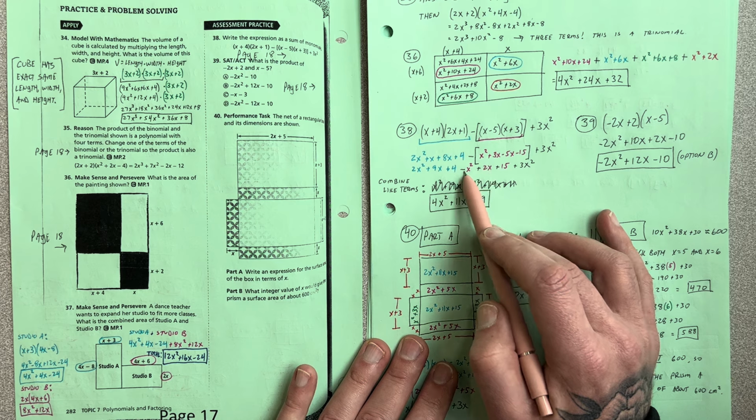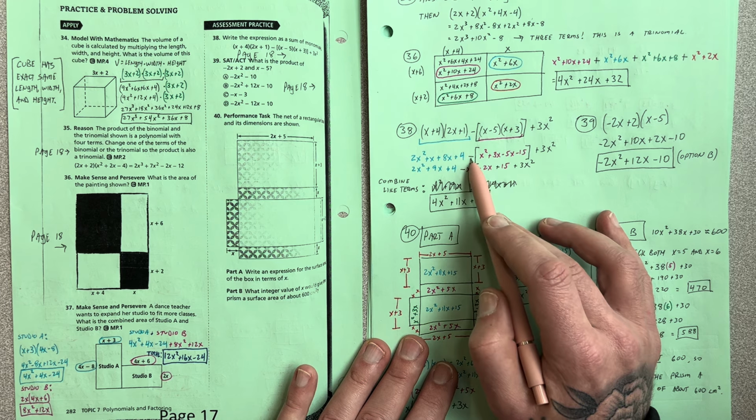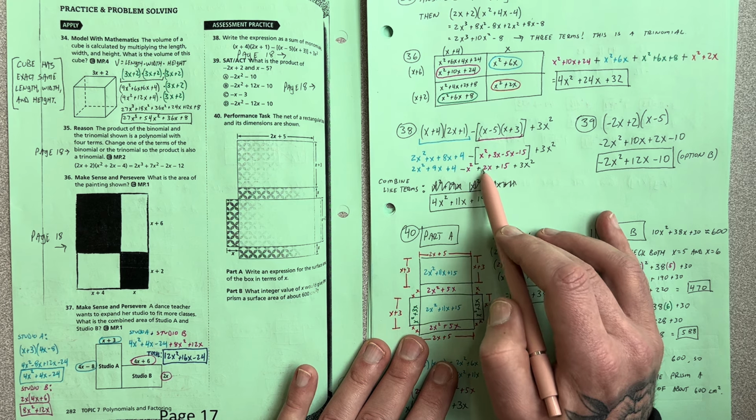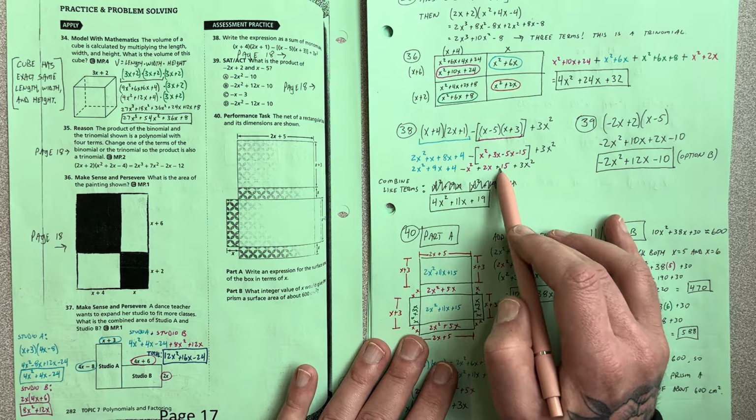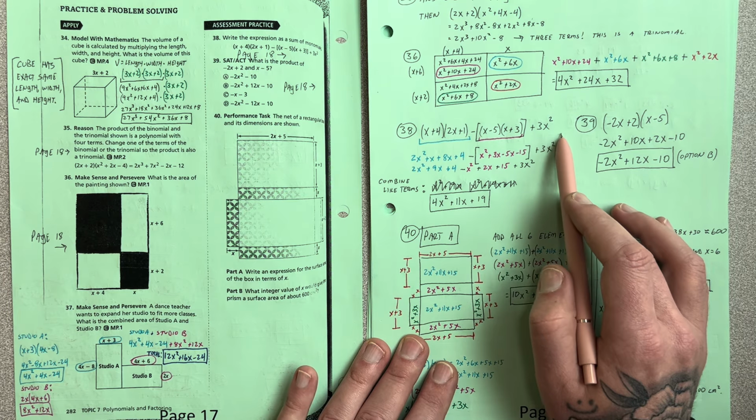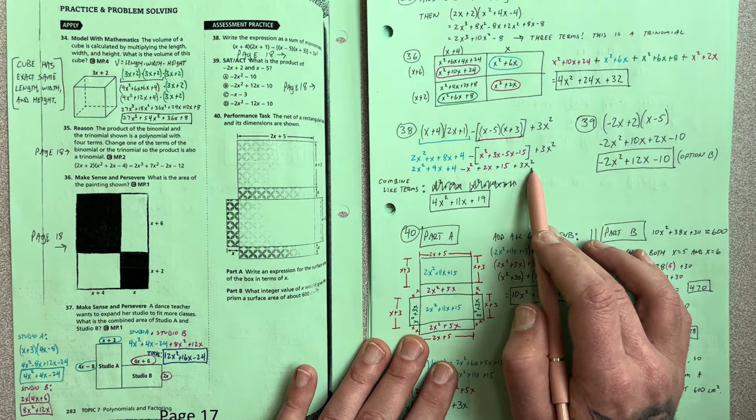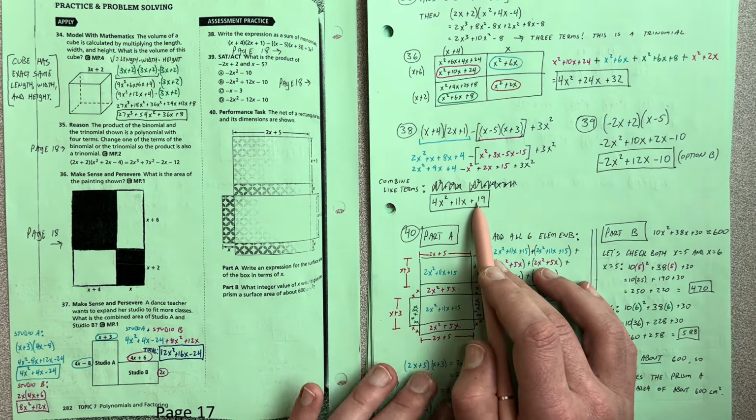This is a minus x. This would be negative 2x, but it's a negative negative 2, so it's positive. And then a minus negative 15 turns into a plus 15. This 3x squared is still, we didn't touch it yet, but it's still there. Combine the like terms to get to here.